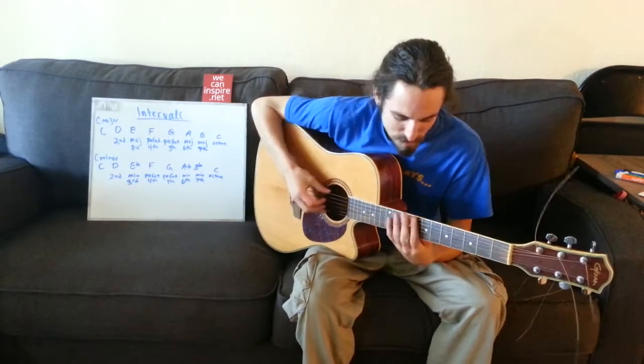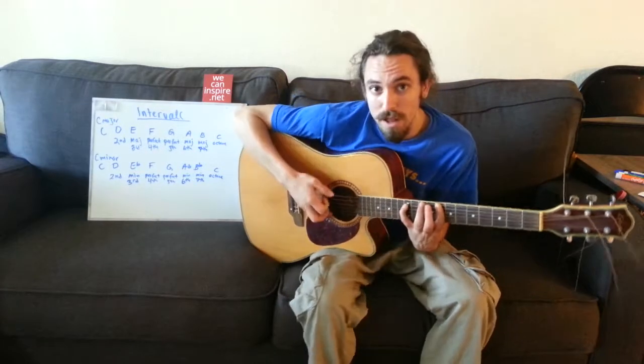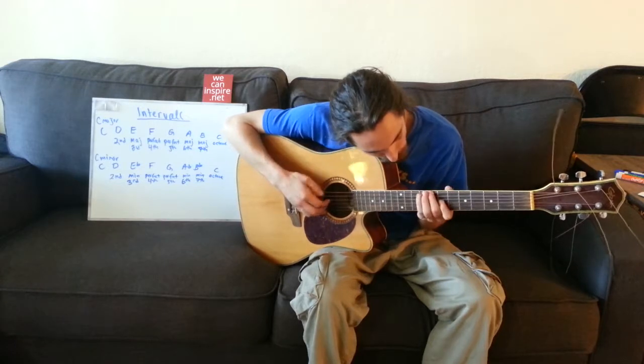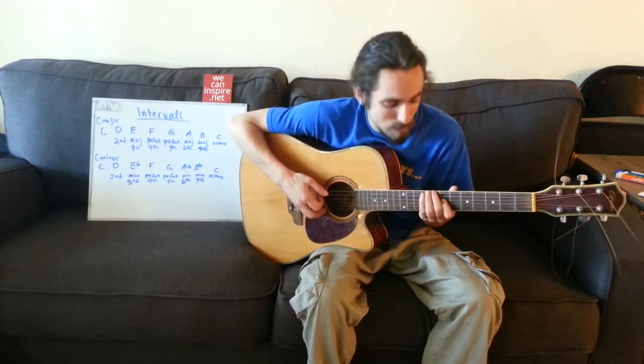Then we got the major 6th, C to A. That one we can play on the E and A string like this, or we can move it up to the D string and we can play the same note.